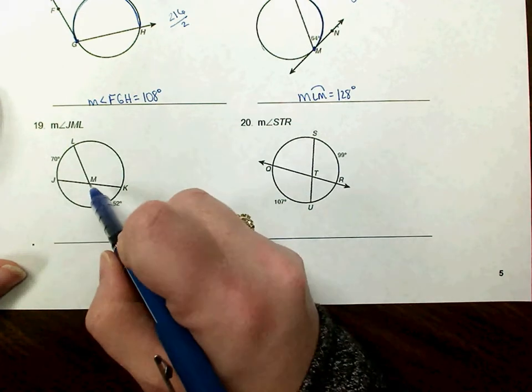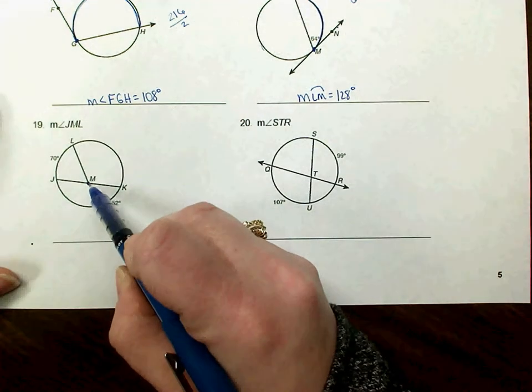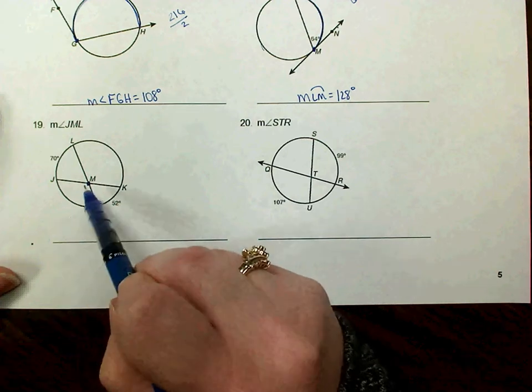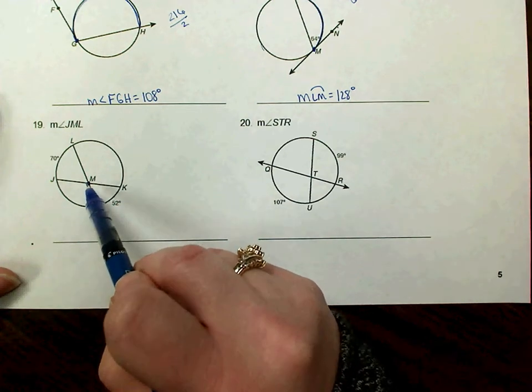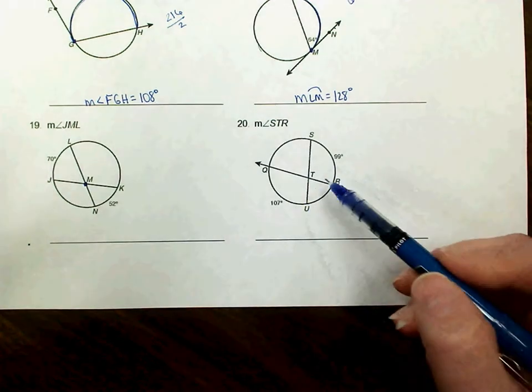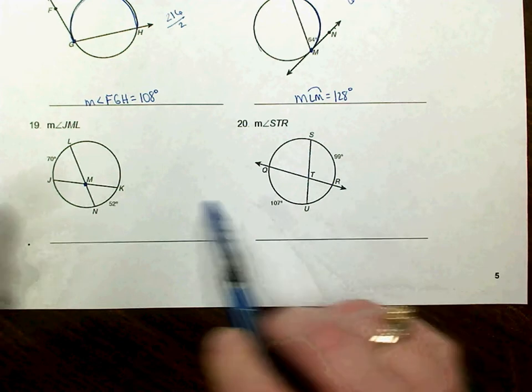vertex is M. M is not necessarily the center. I'm the one that drew that point right there to show where the vertex is, and so that is not a center. So M and T on these are not the center. We're not naming the circle using that point, and we don't see a defined point there given to us.